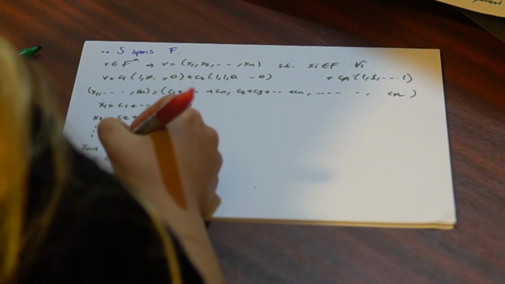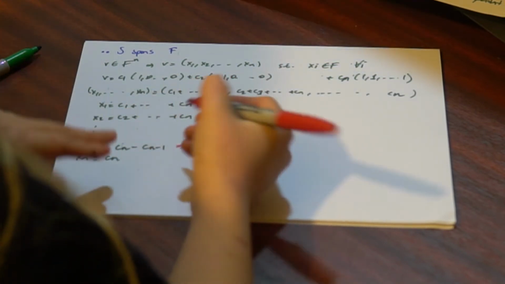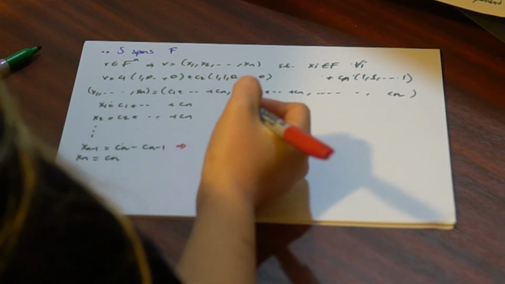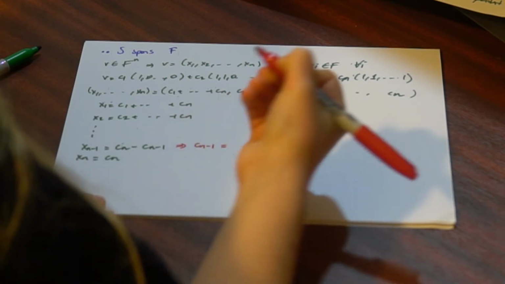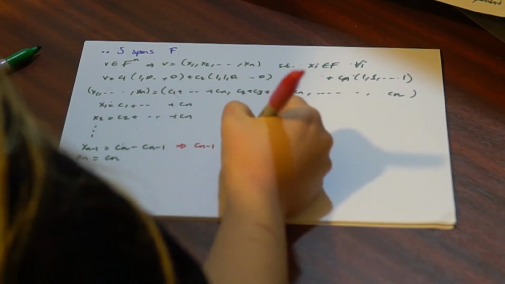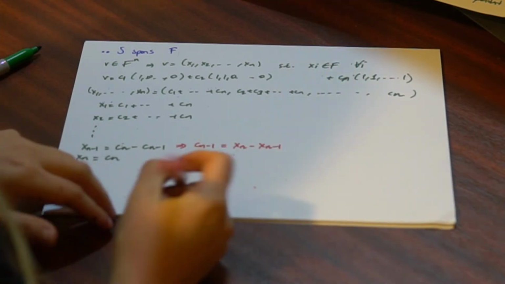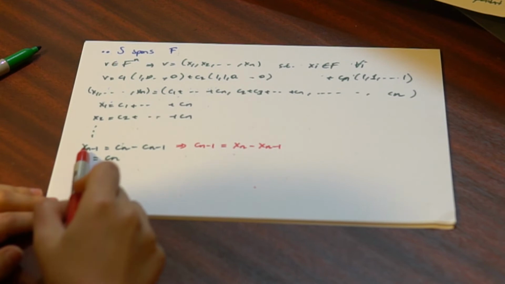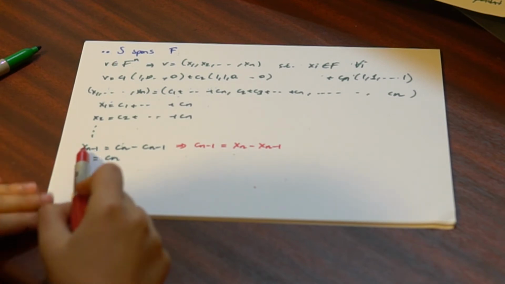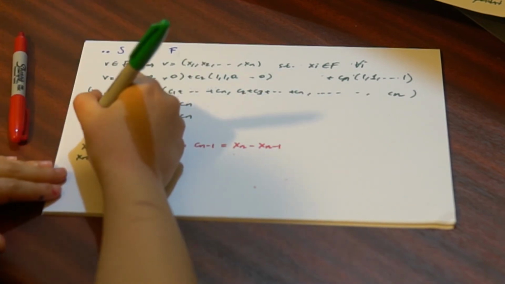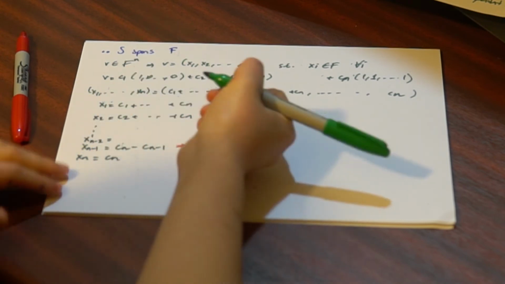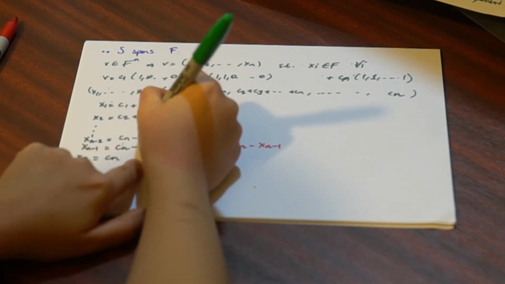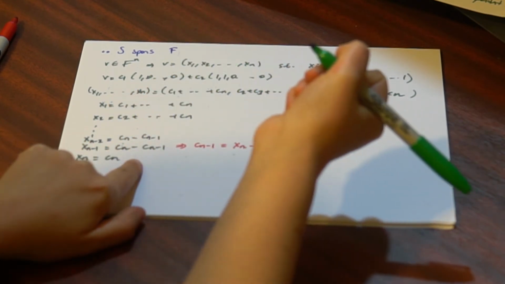Then, since Cn is equal to xn, this gives us Cn minus 1 is equal to xn minus 1, right? We are putting xn here and taking Cn minus 1 to this side and sending this one to the other side. For example, let's look at the xn minus 2.